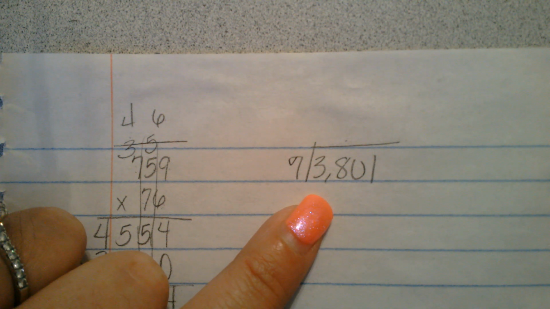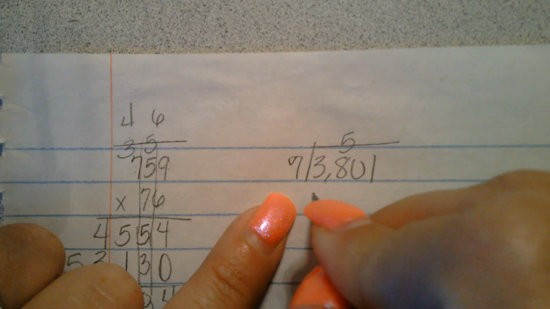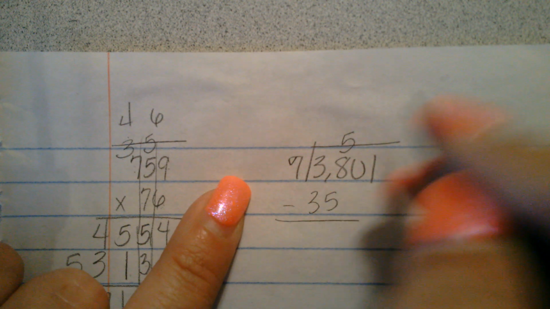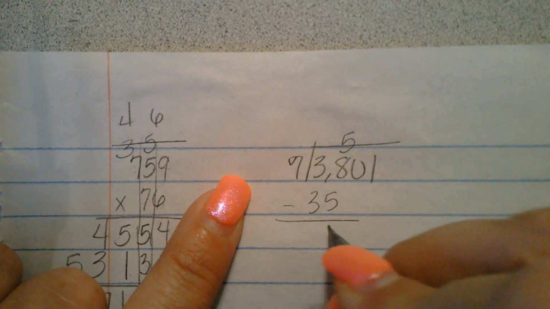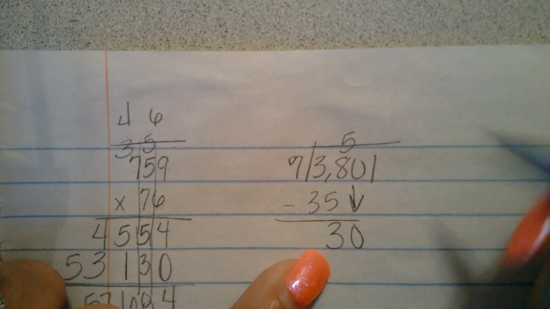That's too big. 7 times 5 is 35. Could we go bigger? 7 times 6 is 42. Nope, that's too big, so I'm going to have to stick with 5. 5 times 7 is 35. 8 minus 5 is 3. Can 7 go into 3? No. Bring down my 0.